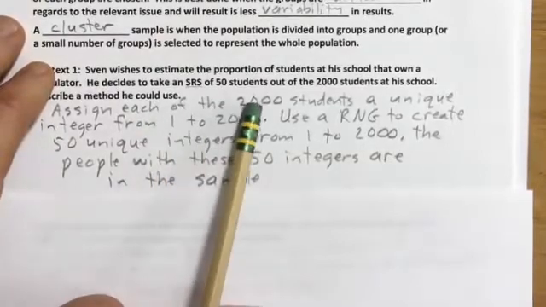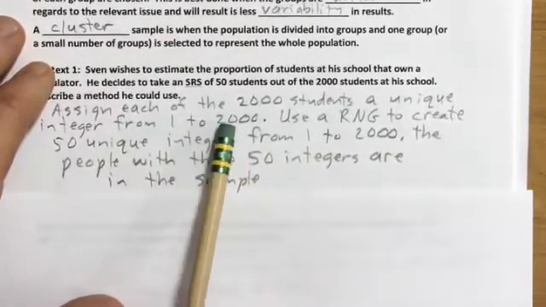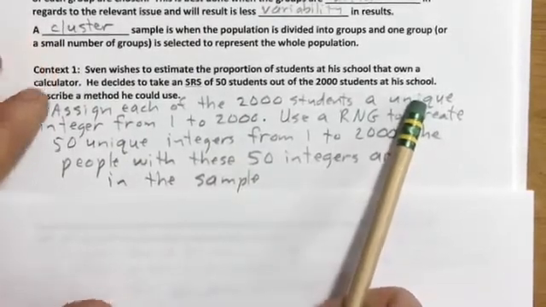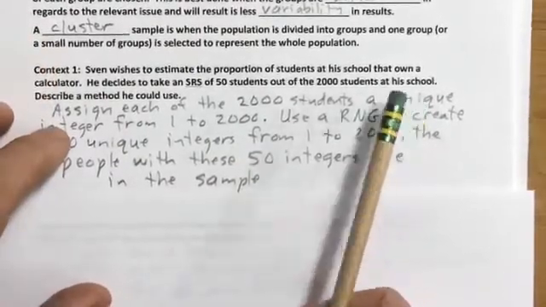Assign each of the 2,000 students a unique integer from 1 to 2,000. Make sure you say unique or distinct integer, or an integer ignoring repeats. We can't have the same person going twice.